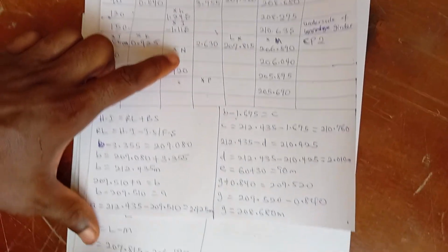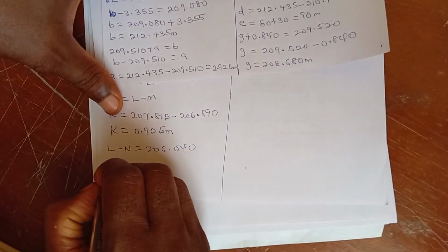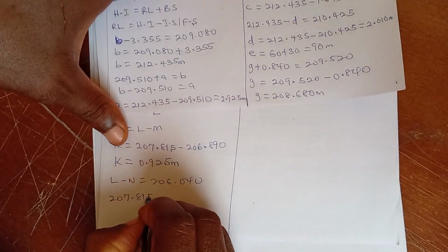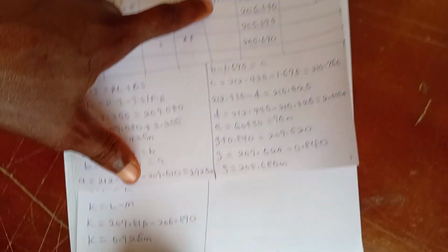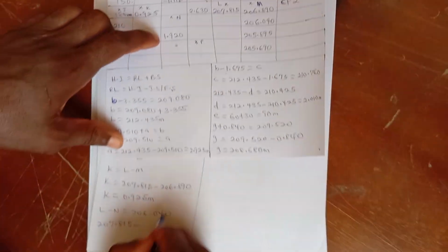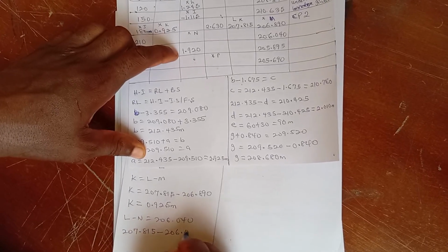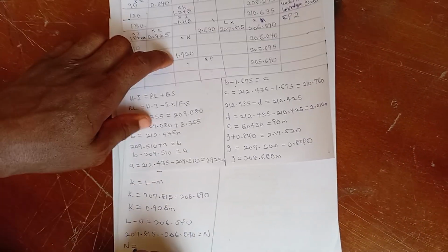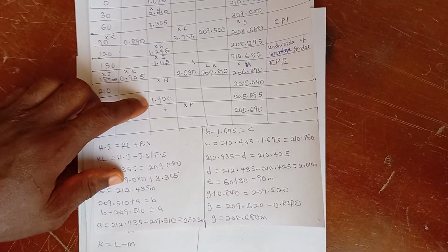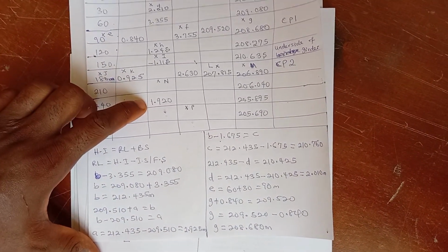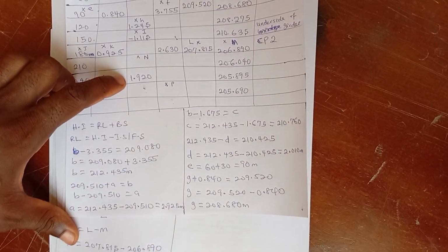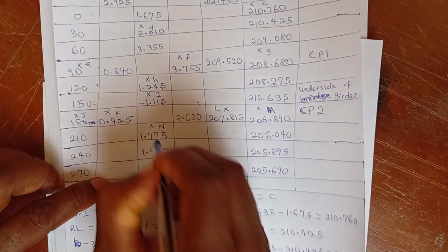We are looking for N. We know L to be 207.815. Minus 206.040 will give us N. If we subtract this, N should give us the value 1.775.